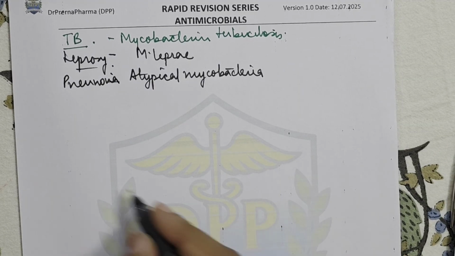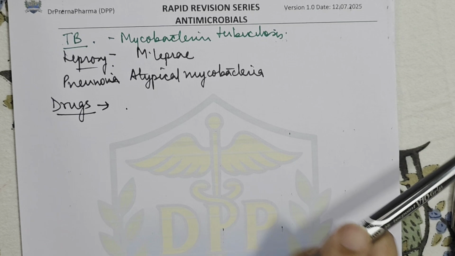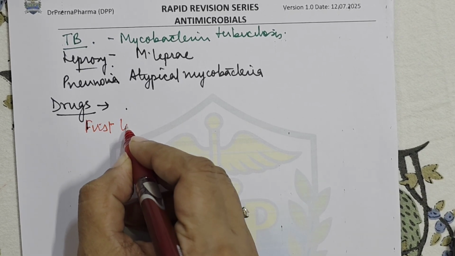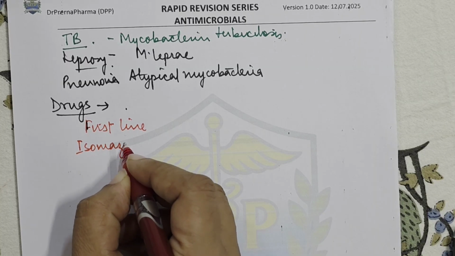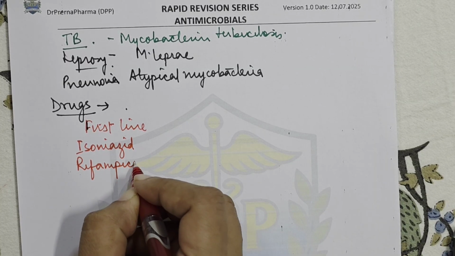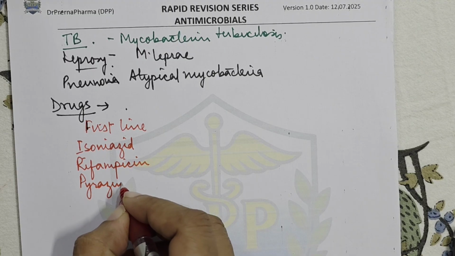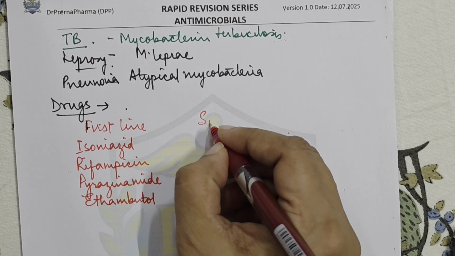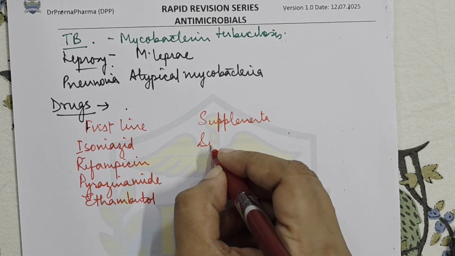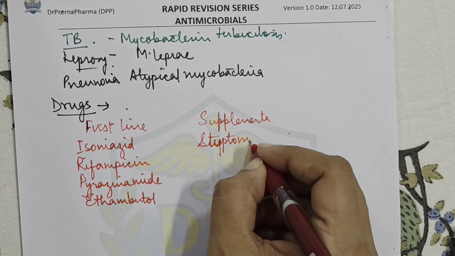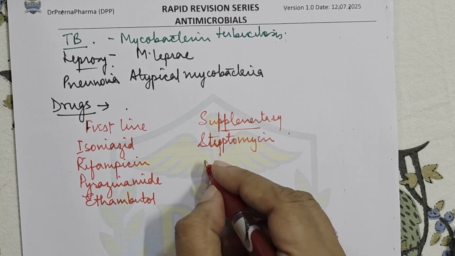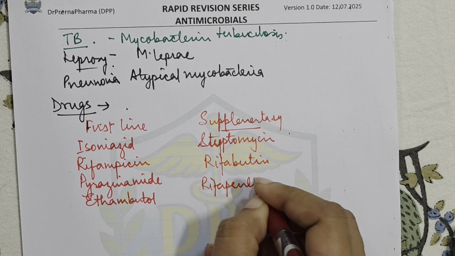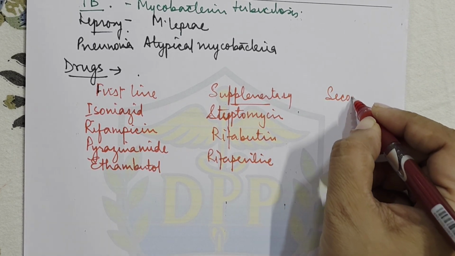Okay, now what are the drugs which are used for the treatment of tuberculosis? So let us see the first line drugs first. The first line drugs are isoniazid, rifampicin, then pyrazinamide and ethambutol. Okay, then supplementary drugs or the second line drugs are streptomycin. These are not second line, these are supplementary additional drugs. Then rifabutin and rifapentine.